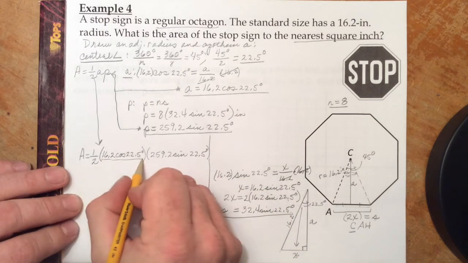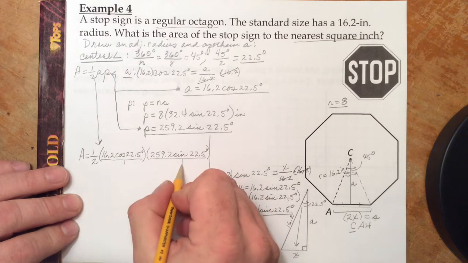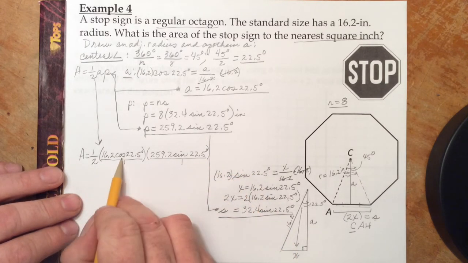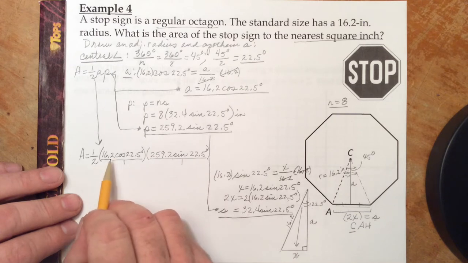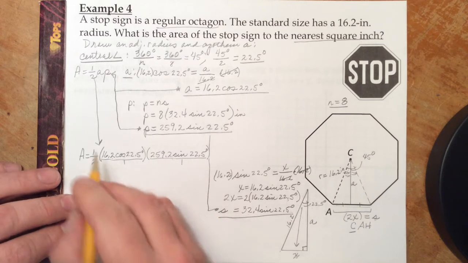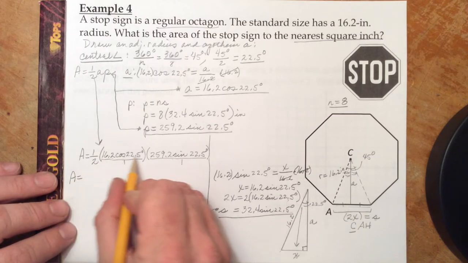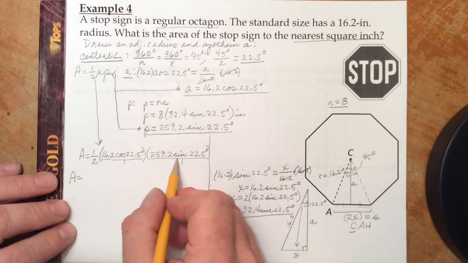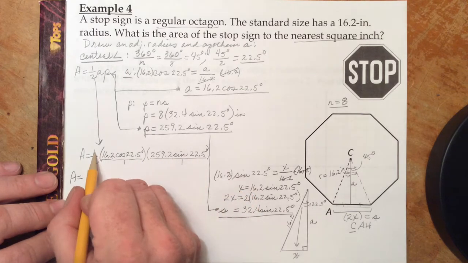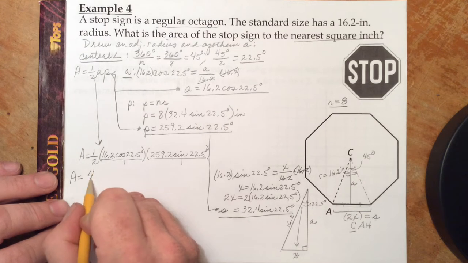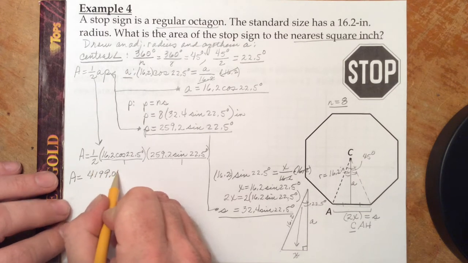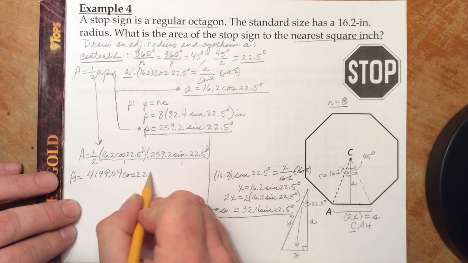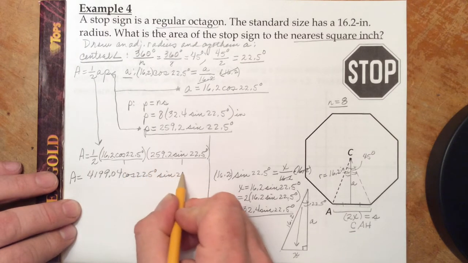At this point, remember these are both whole values, like if you created fractions. The 2 doesn't necessarily go into either one of these numbers because they're decimals, although they will go into them because they end with an even number. So what we can do is multiply the numerators together. 16.2 times the cosine of 22.5 times 259.2 times the sine of 22.5 times 1 gives us 4,199.04 cosine 22.5 degrees sine 22.5 degrees.